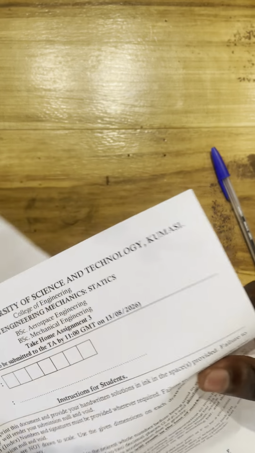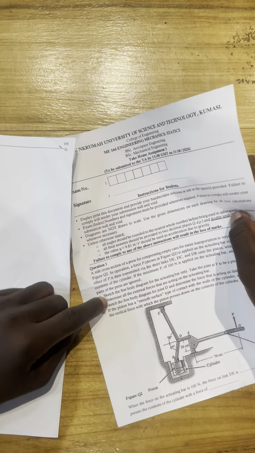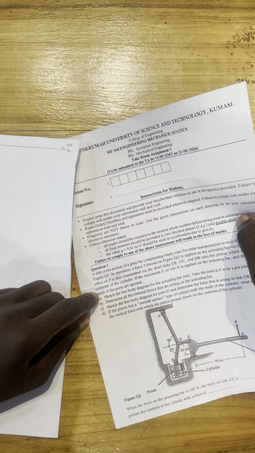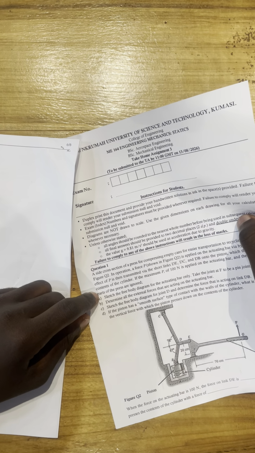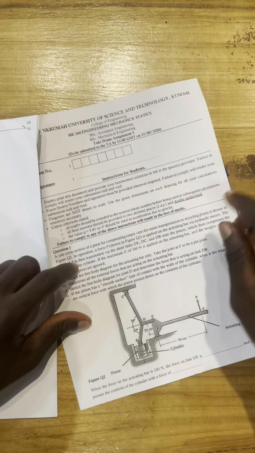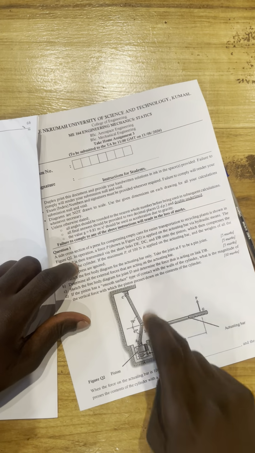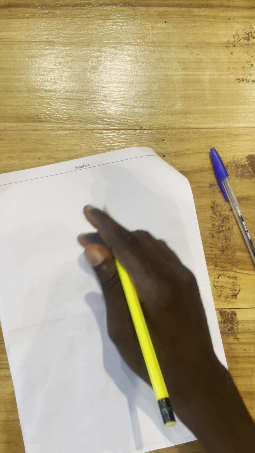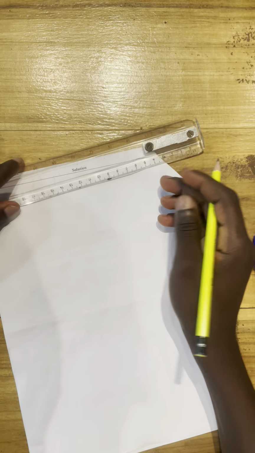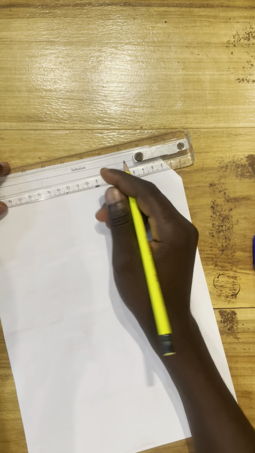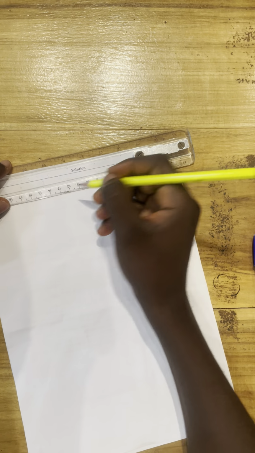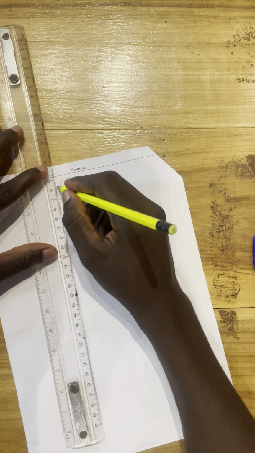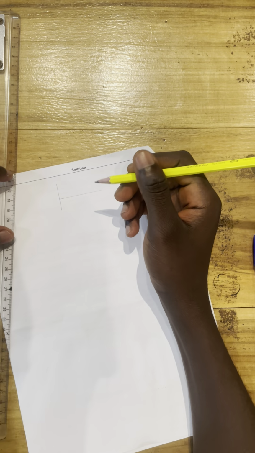Right. So first off, we are going to draw the free body diagram according to the instructions. The first thing is to sketch the free body diagram for the actuating bar only, and the actuating bar is the bar JEF. So grab your pencil. We can use just lines. So you can have something like this, and then something like that.